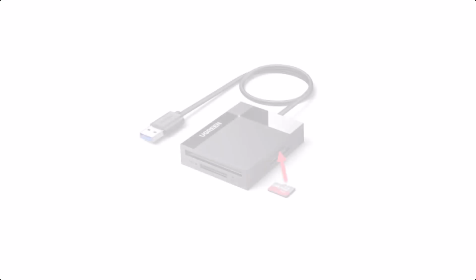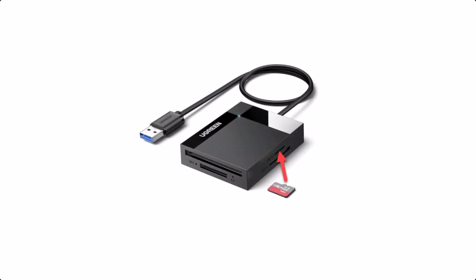First, we're going to need a card reader. I'm using the Ugreen 4-in-1 USB card reader like the one shown above. This is a decent card reader and it works really well. At the time of this video, I saw it on Amazon for $11. Once you insert your SD card into the reader and verify that your PC can see the card, then we can go on to the next step.